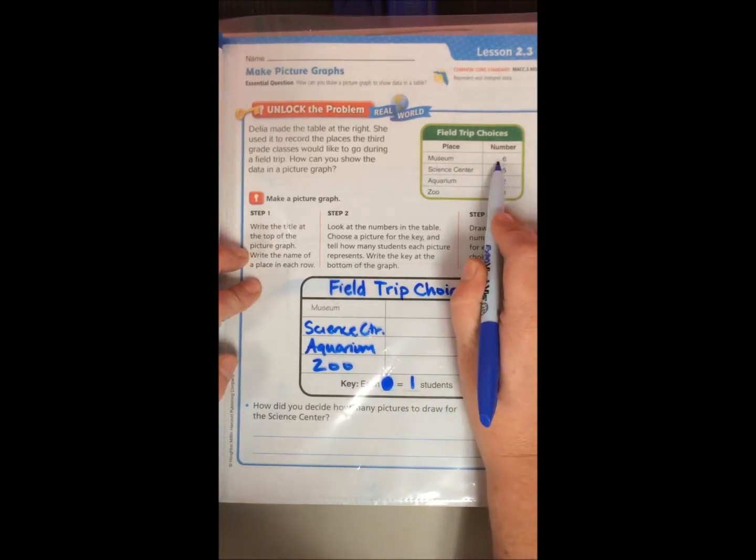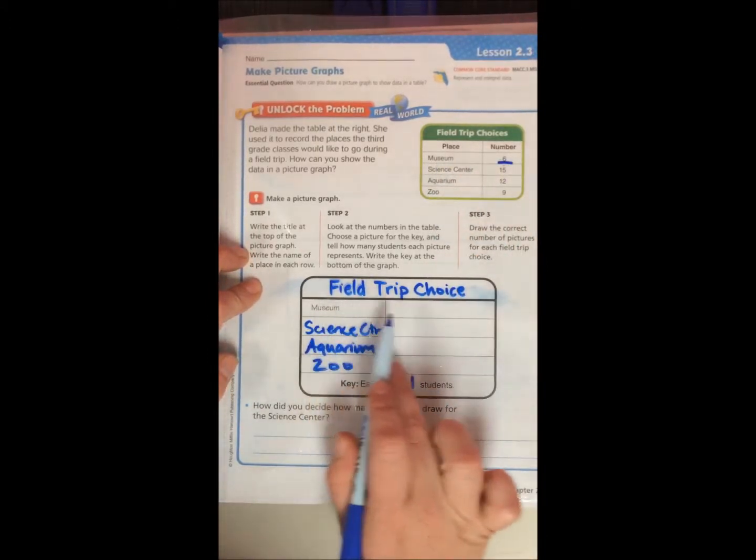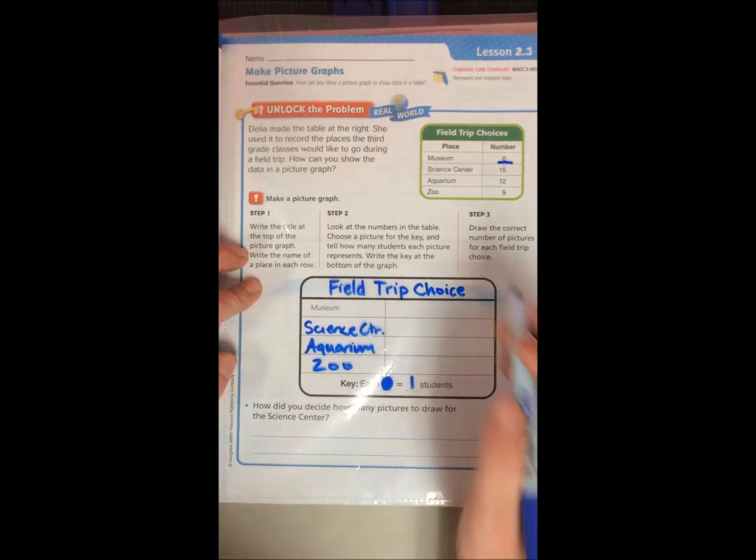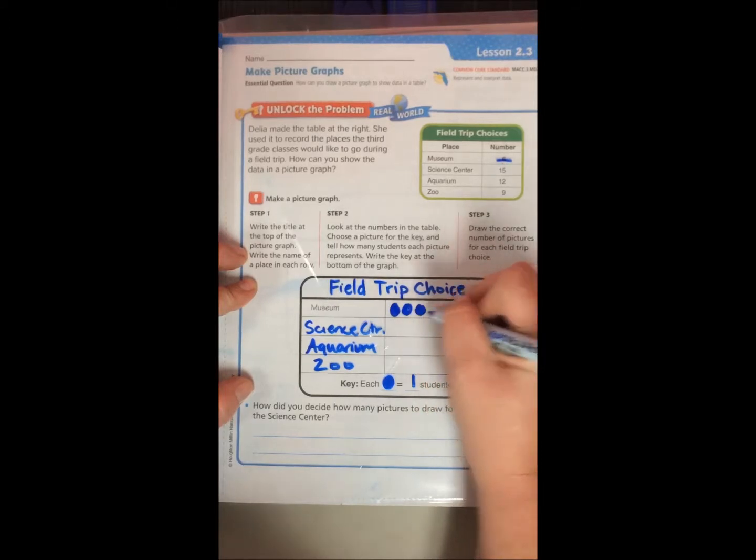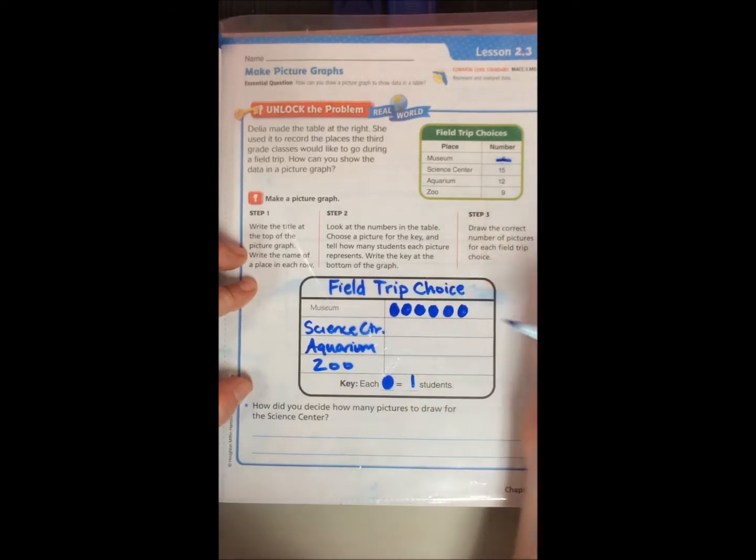So then the next step is going to be to draw the correct number of pictures for the field trip choices. If we look at the table, for museum, it says 6. So in my picture graph, I'm going to have to draw 6 circles. 1, 2, 3, 4, 5, 6.